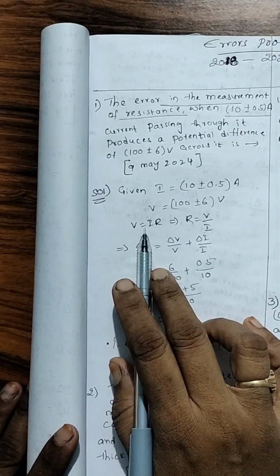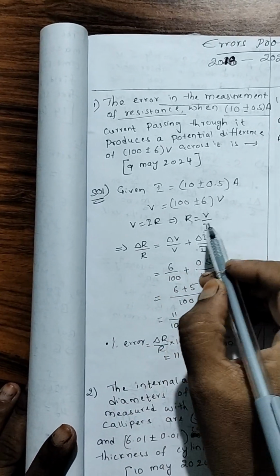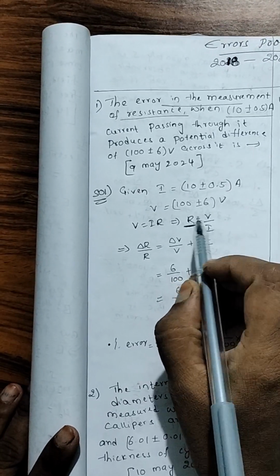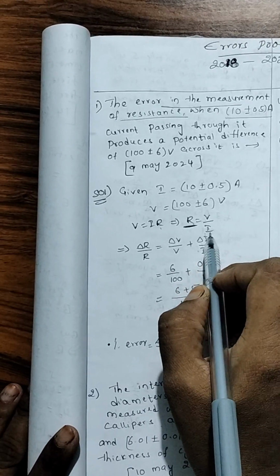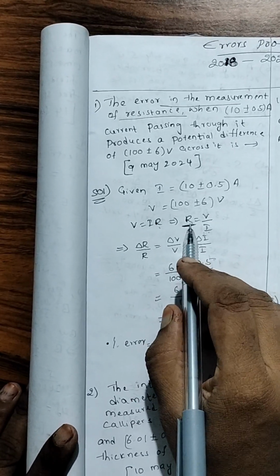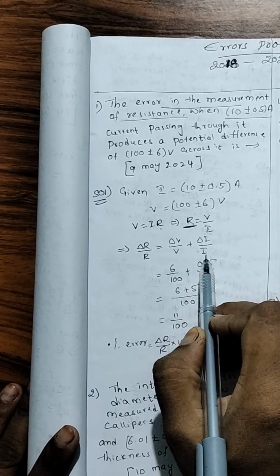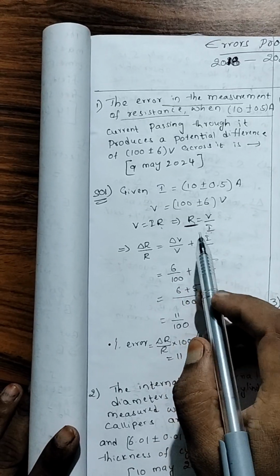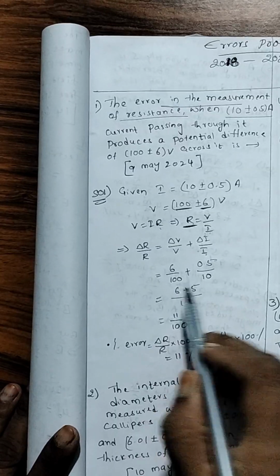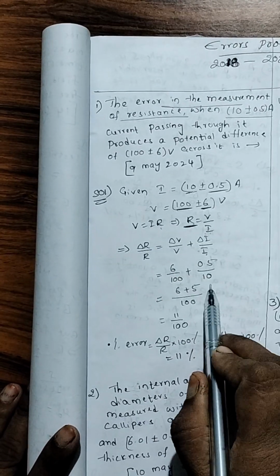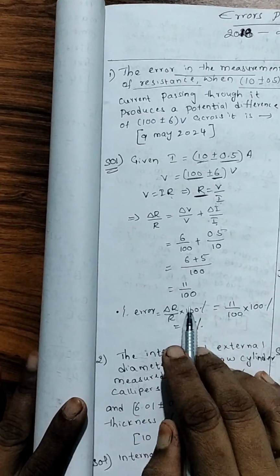So now the formula for error to measure the percentage error is, we will write, he asked to find the error in resistance, no? So V equal to IR according to Ohm's law. So R becomes V by I, right? So now we write the formula as delta R by R equal to delta V by V plus delta I by I, right? This is the required formula. That is delta R by R equals 6 by 100 plus 0.5 by 10. That is equal to, on simplification, we get 11 by 100.